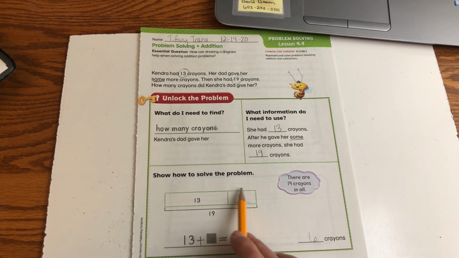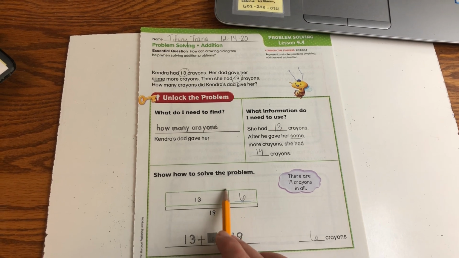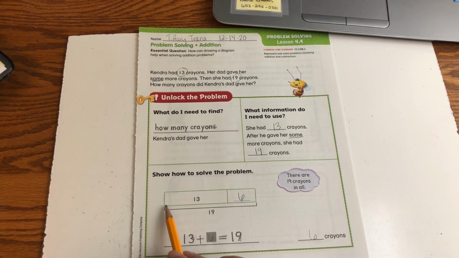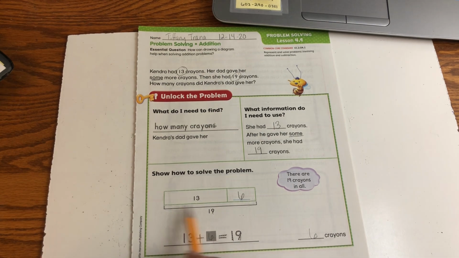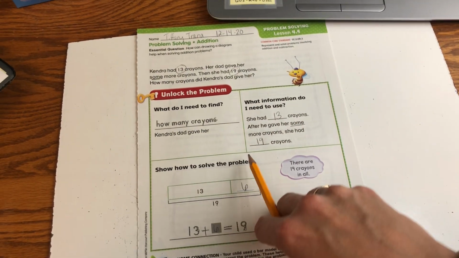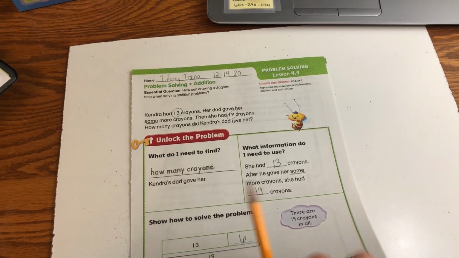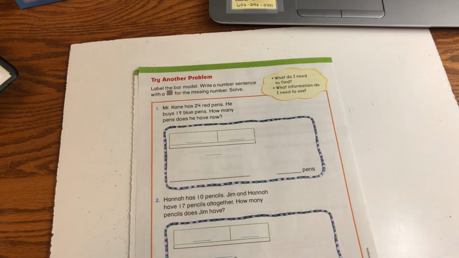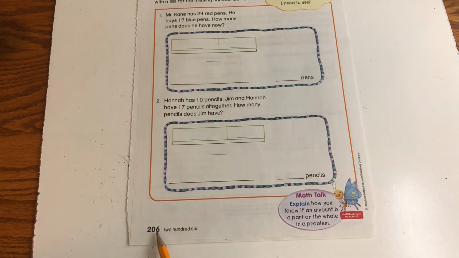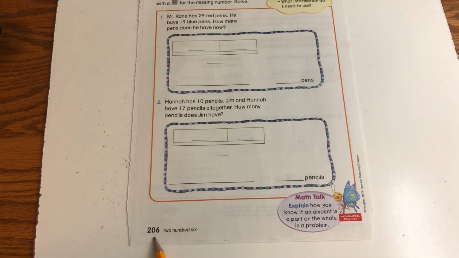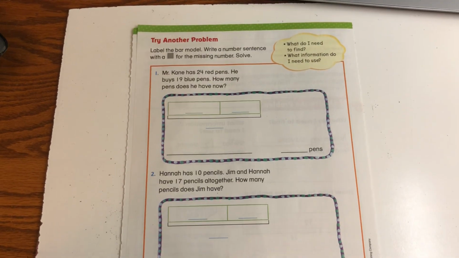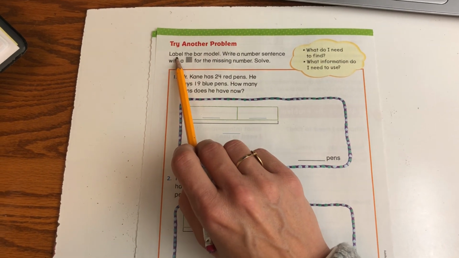I love how the smaller number goes in the smaller bar, the larger number goes in the larger bar, and the sum is down below. I really like bar models. Let's turn our page to 206. Let's try another problem.